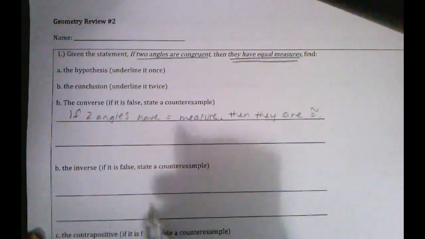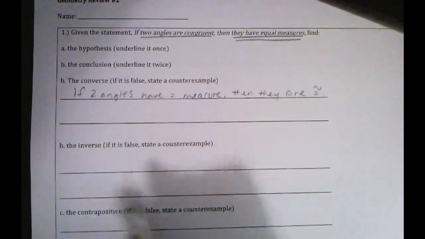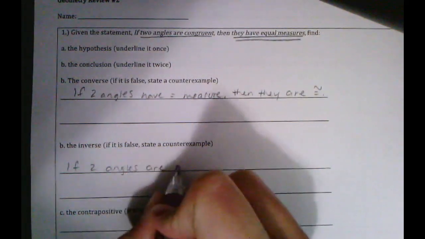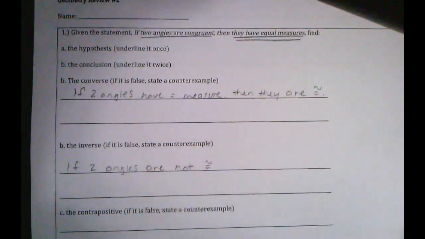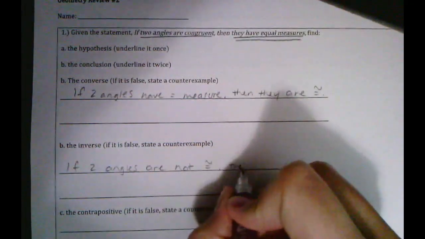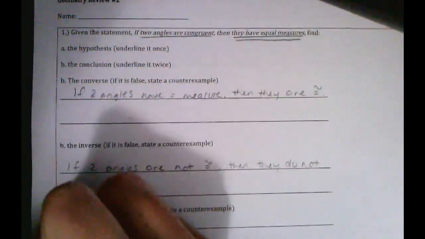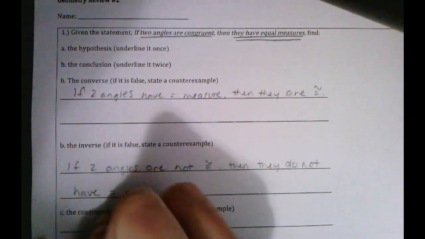The inverse is if two angles are not congruent, then they do not have equal measures.